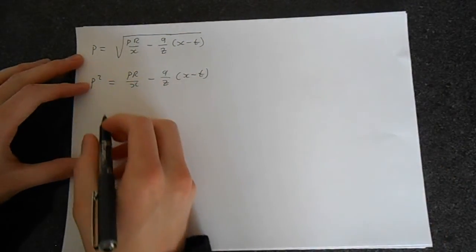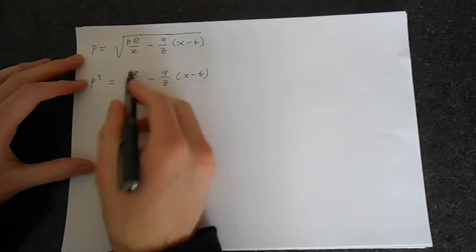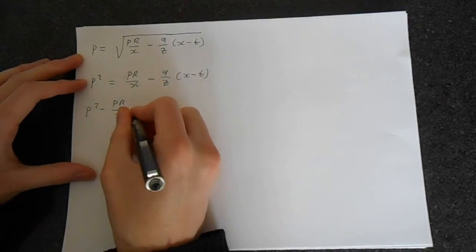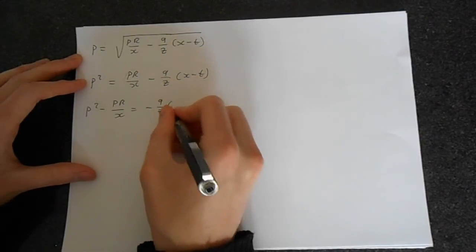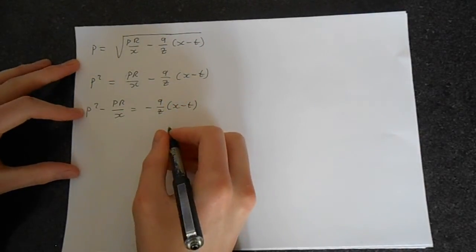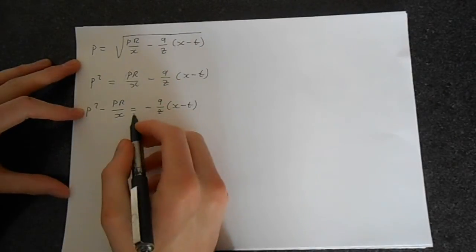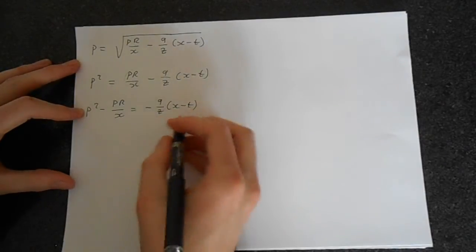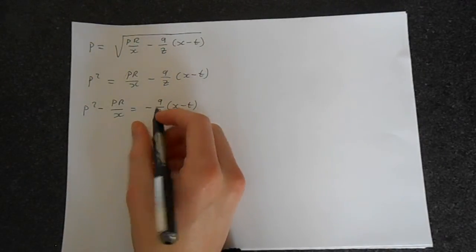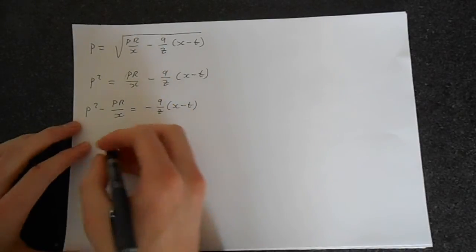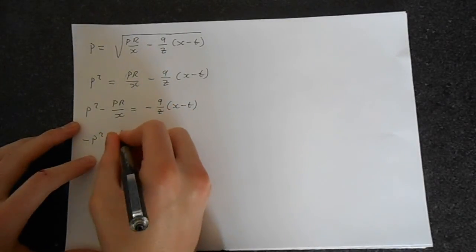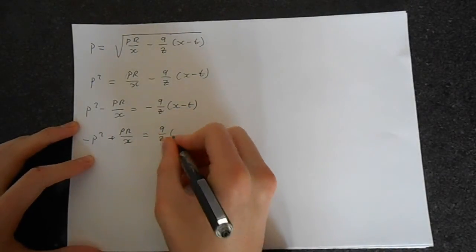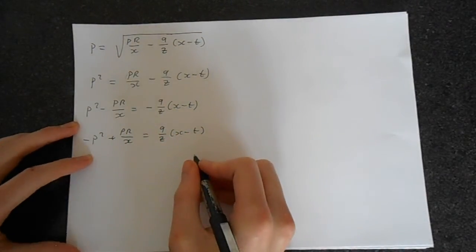Next thing we can do, take something to the other side, take this to the other side. So we get p squared minus pr over x equals minus q over zx minus t. We don't quite like this, so we can multiply through by minus 1. And so when we multiply through by minus 1, we would get minus p squared plus pr over x equals q over zx minus t.